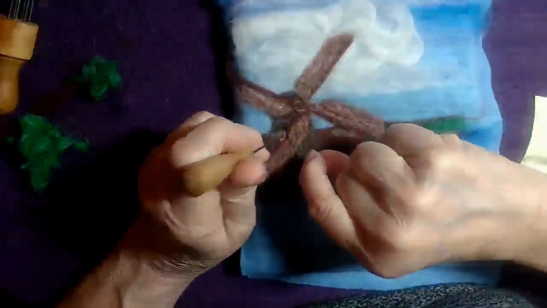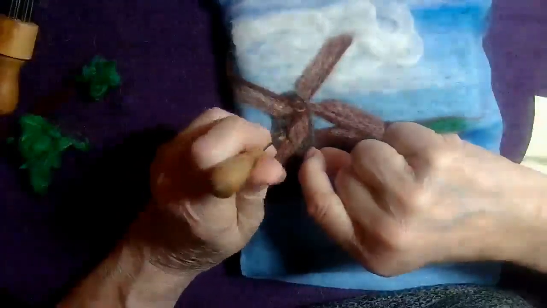Put the brown in on this thing, leave the brown in there. There we go.